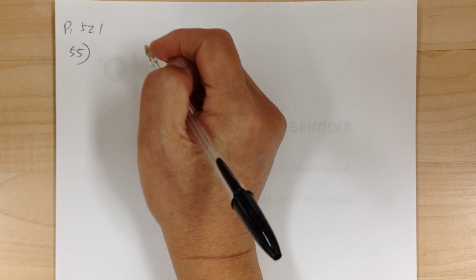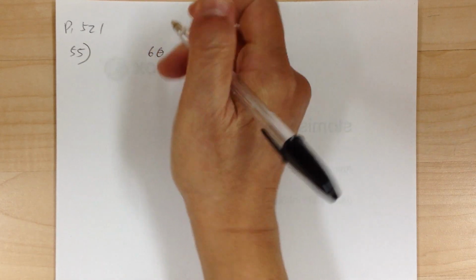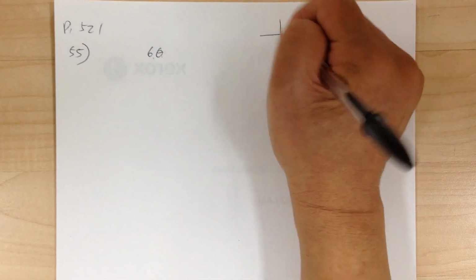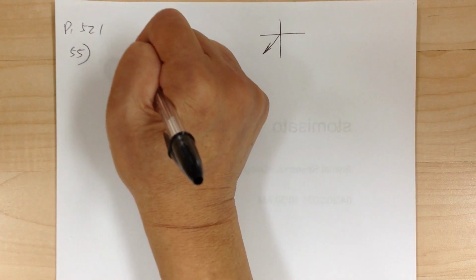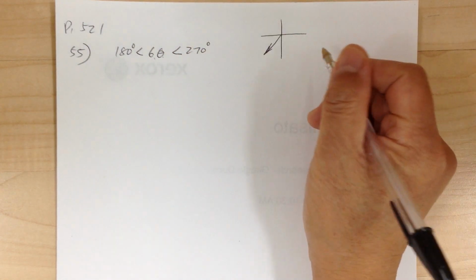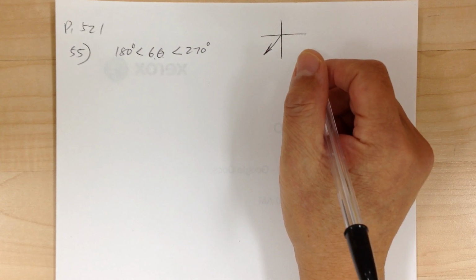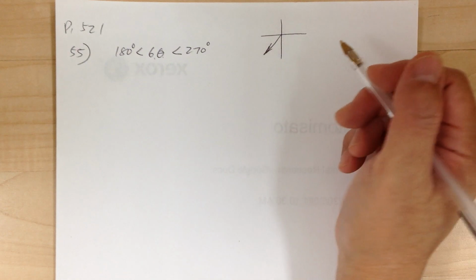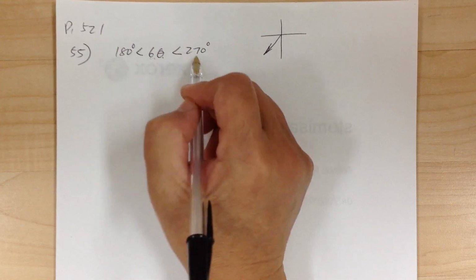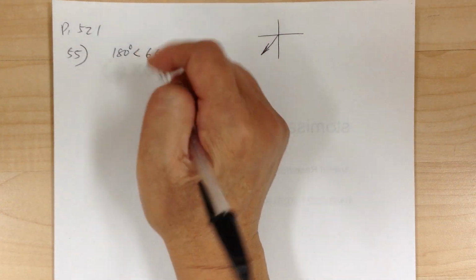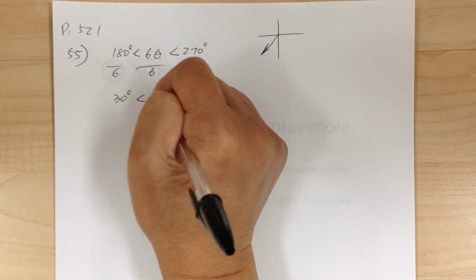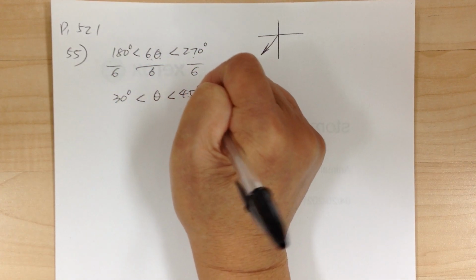Okay, so this one, 6 times as large, so 6 times theta will be in quadrant 3. Quadrant 3 is over here, so you have to be greater than 180 but less than 270 degrees. Again, number 55. The angle 6 times the angle would be in the third quadrant. So divide by 6 on each part, and you get 30 degrees is less than theta, less than 45 degrees.